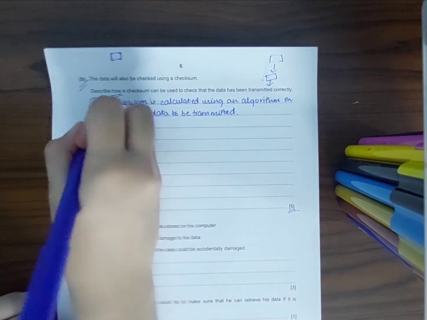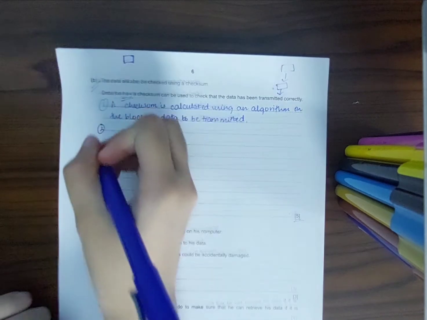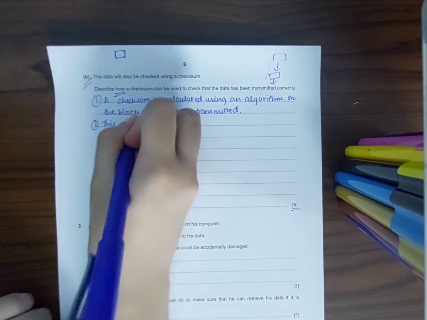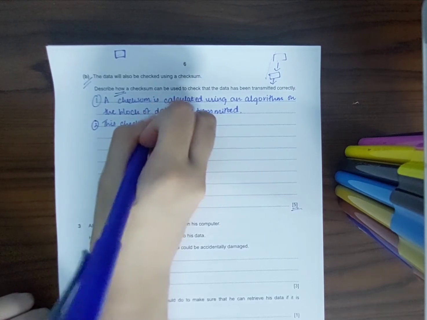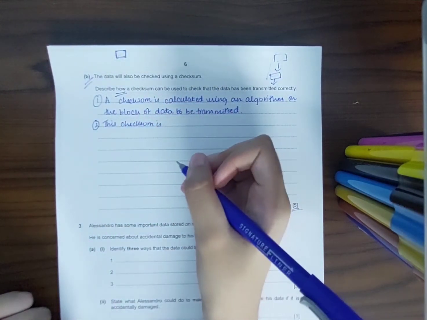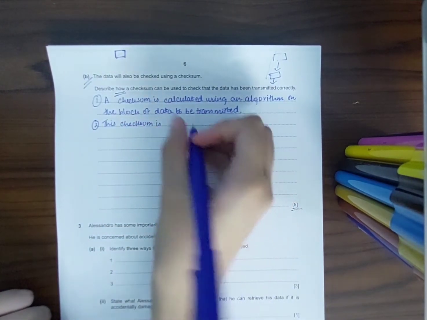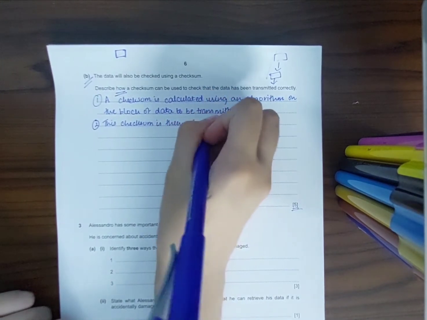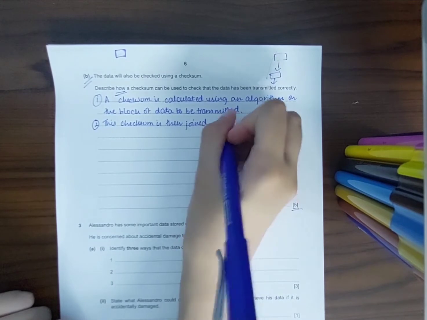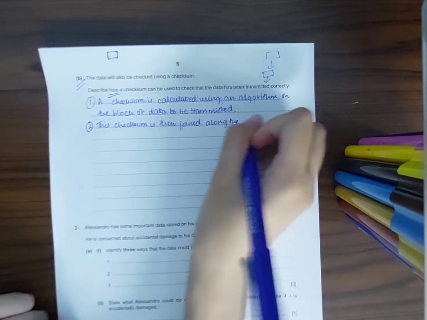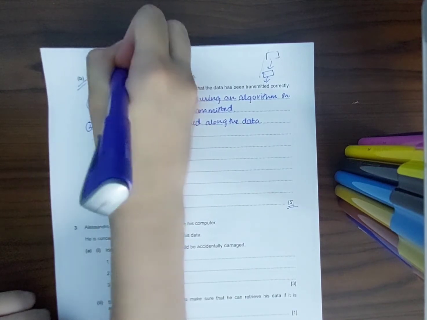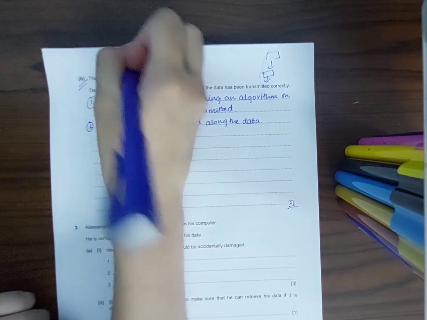So this is the first step, and then this checksum which is calculated, right? Checksum is then joined or sent along the data. So now when it is ready to be encrypted, this circle is a checksum, and it is joined along the data.